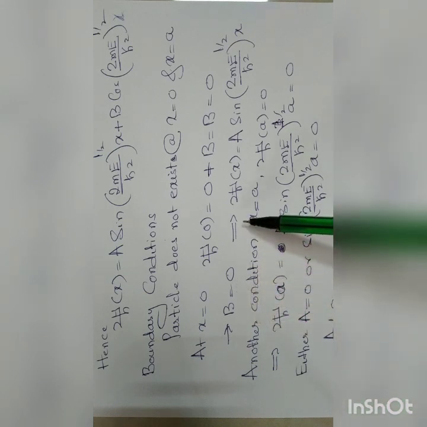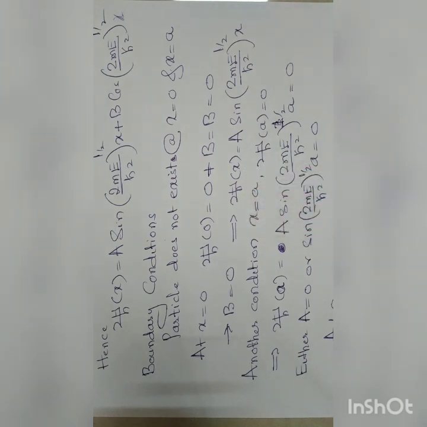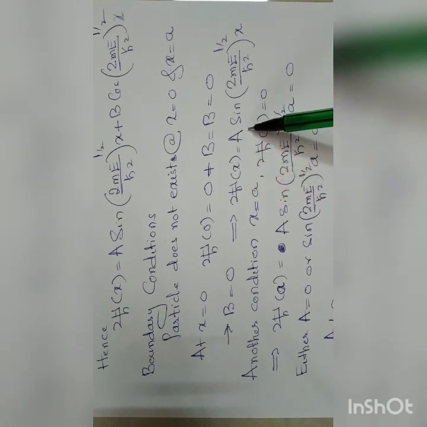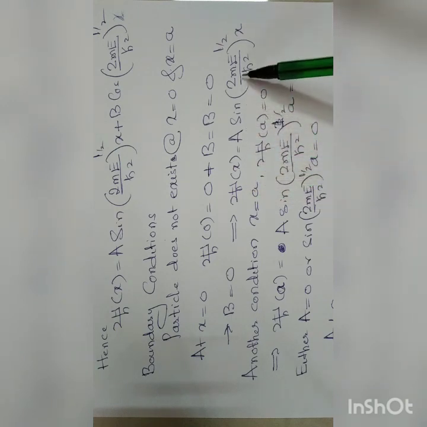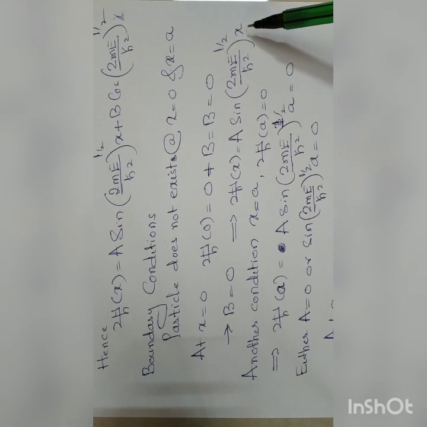So immediately what we get is that B, the amplitude associated with the cos function, is 0. The result of that is we have only the first term, psi of x is equal to A sine of (2mE divided by h cross squared) raised to 1 upon 2 multiplied by x.